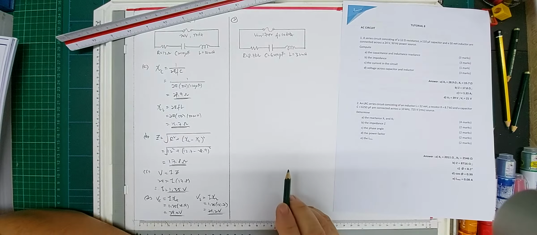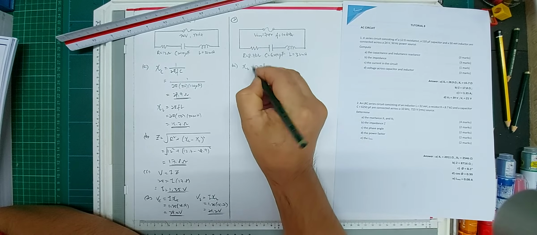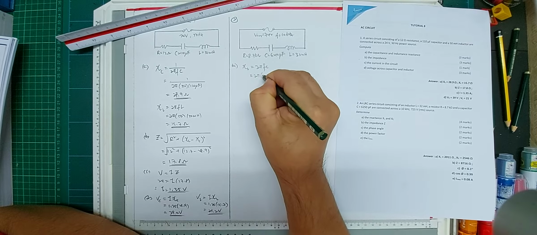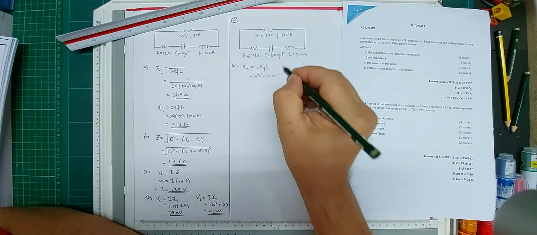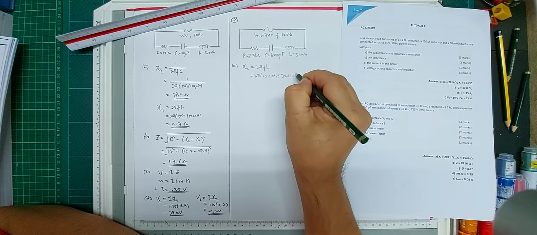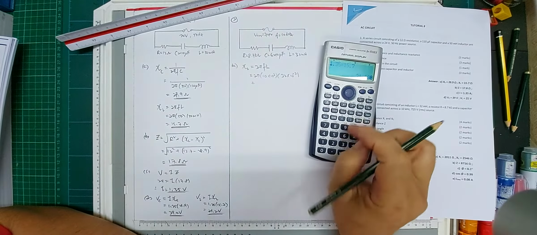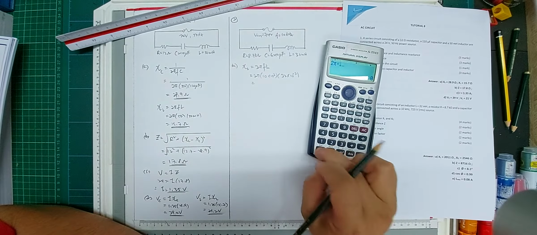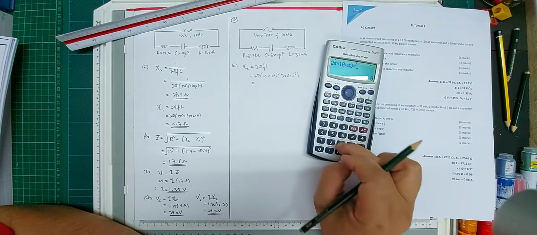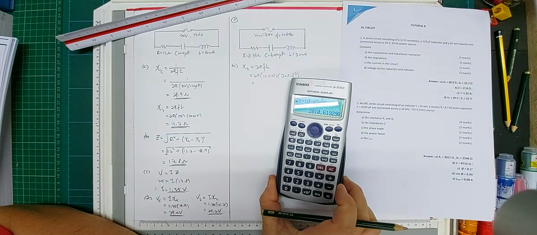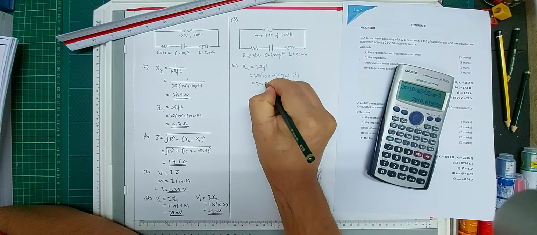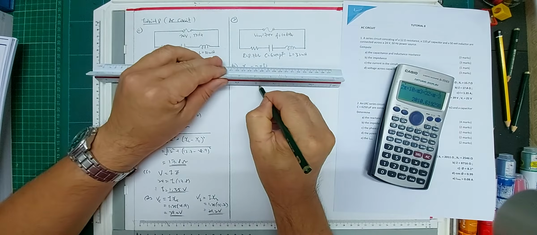Next, calculate reactance. It seems the RLC circuit problems are doing the same thing over and over again. Chi L is 2 pi fL, where frequency is 10 kilohertz and L is 32 millihenry. So we have 2 pi times 10 to the power 3 times 32 times 10 to the power negative 3, which gives 2011 ohms. That's our first one.